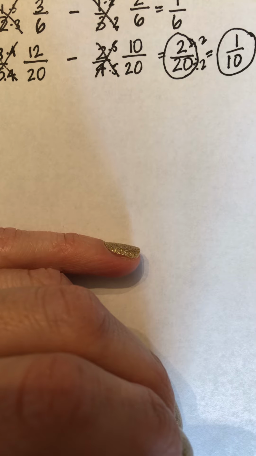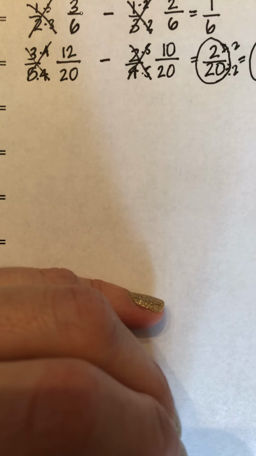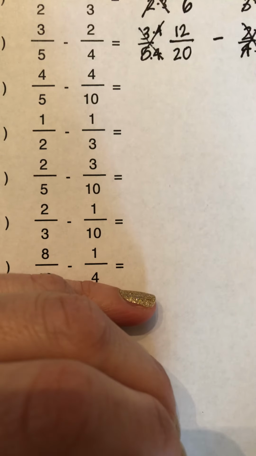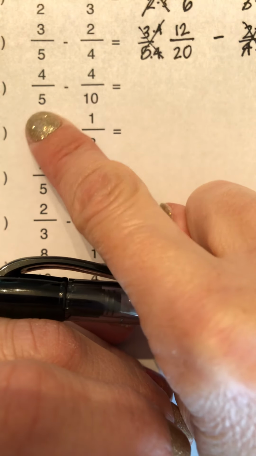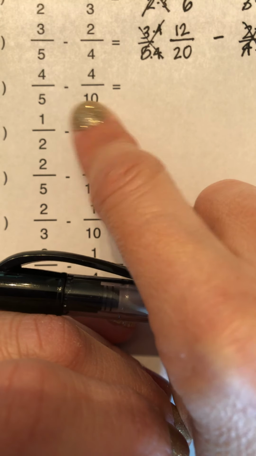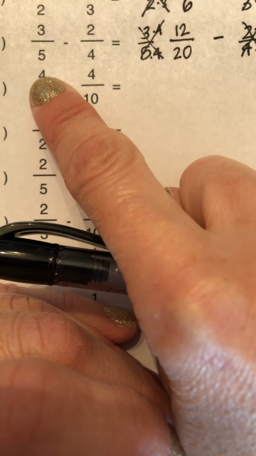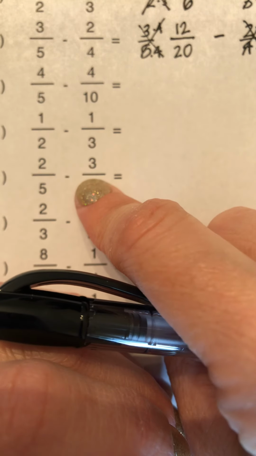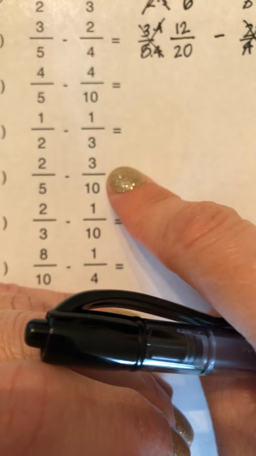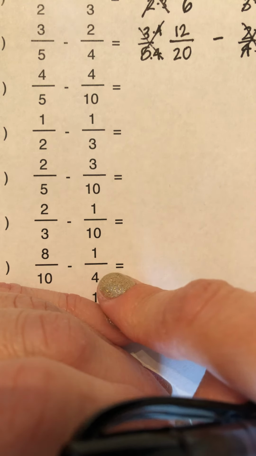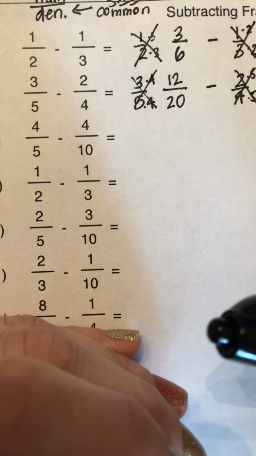You'll finish the sheet the same way. You're just going to find common denominators. The next one, it looks like your common denominator here could be 10, because 10 goes into 10 and 5 goes into 10. So you're only going to have to change this one. Try and use what you know. It looks like a lot of these denominators are going to be fairly simple and easy to come up with as you work through this.